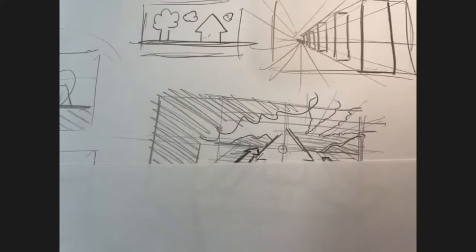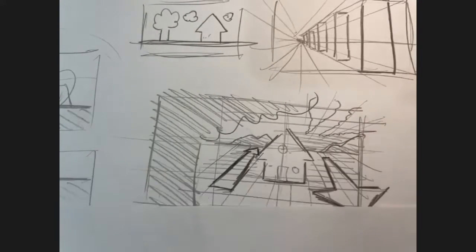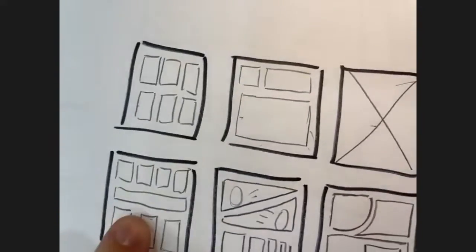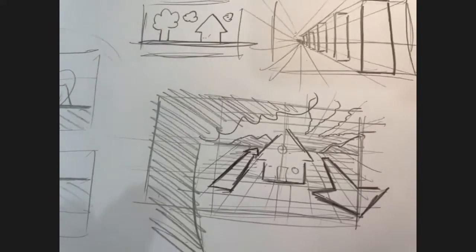Just simple, doesn't have to be full in-depth, have a major story. Plan out a little thumbnail and then work on each panel like that.